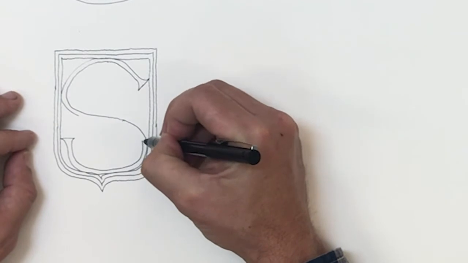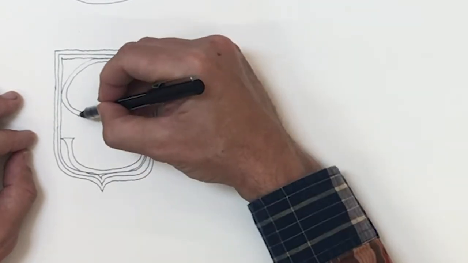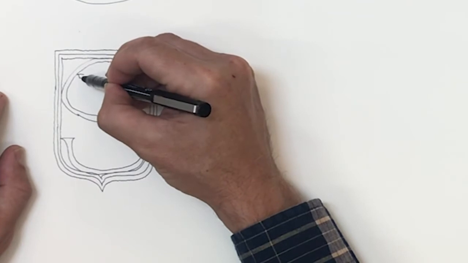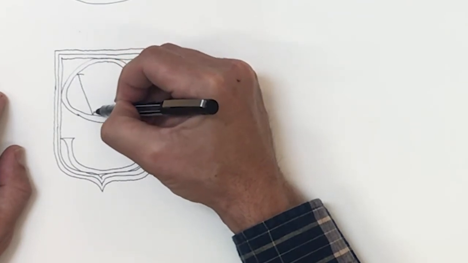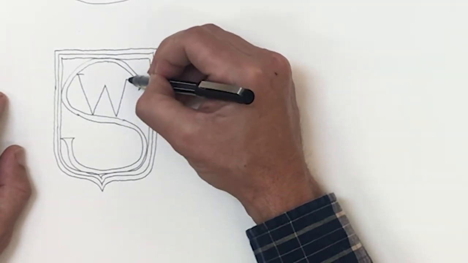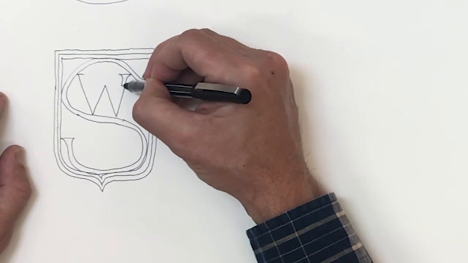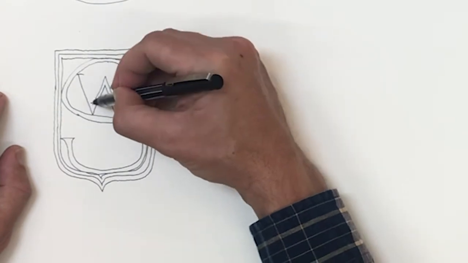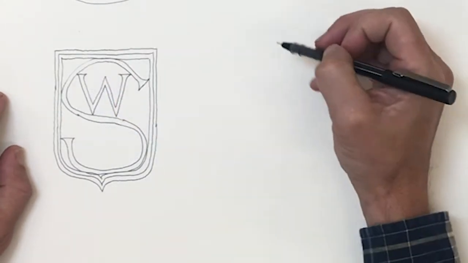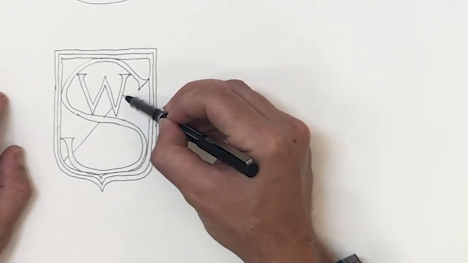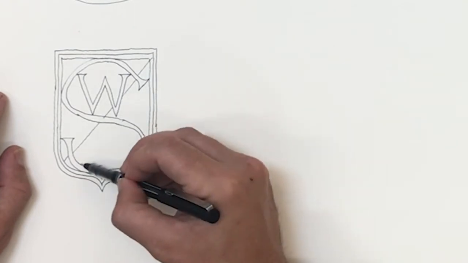Do a big S. And then I might just have my W be up in this top part. And then I can imagine how that pattern would look behind it.